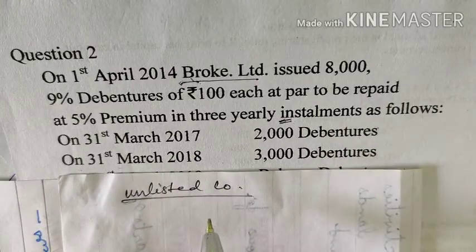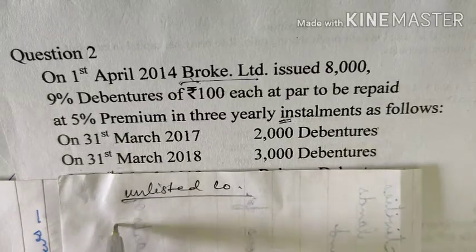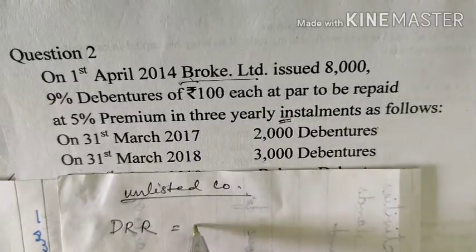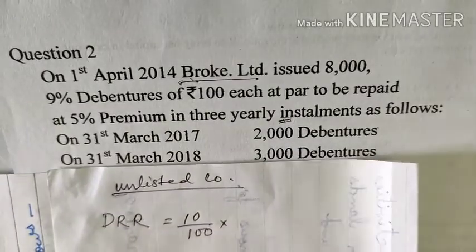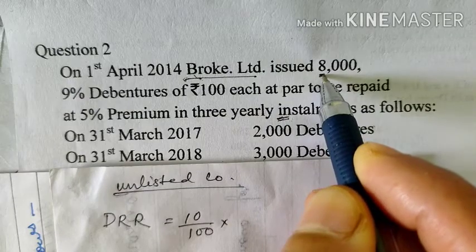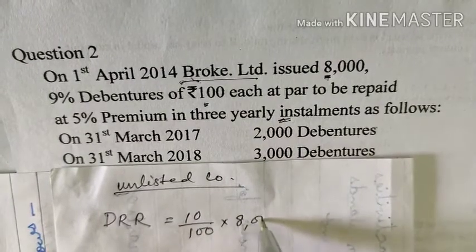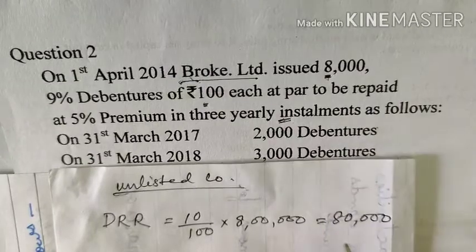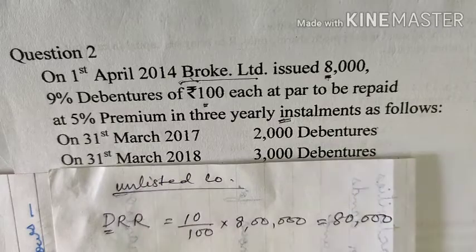And all the unlisted companies need to create debenture redemption reserve. So the DRR required will be, as you know, 10% of the total debentures. The total debentures here will be 8,000 in number, and the face value is 100, so I think it is 8 lakhs. So DRR is 80,000.